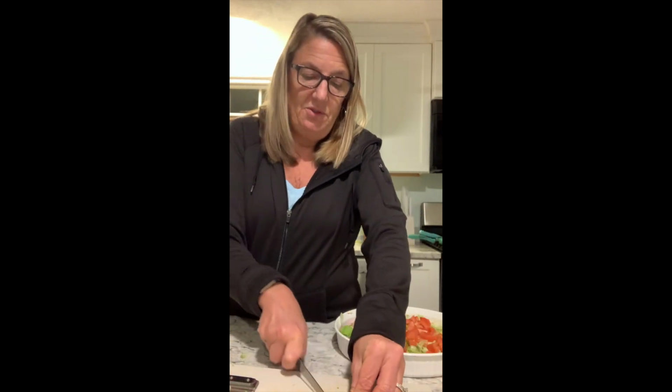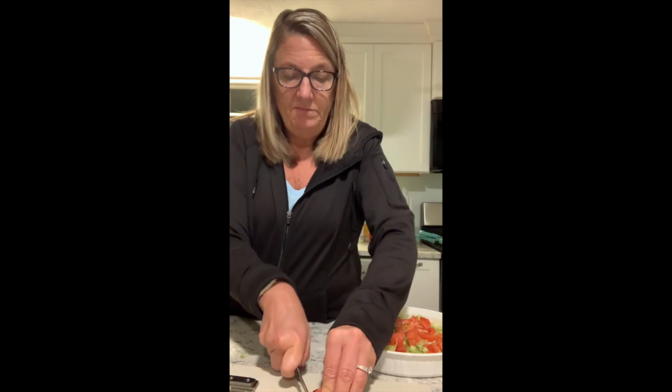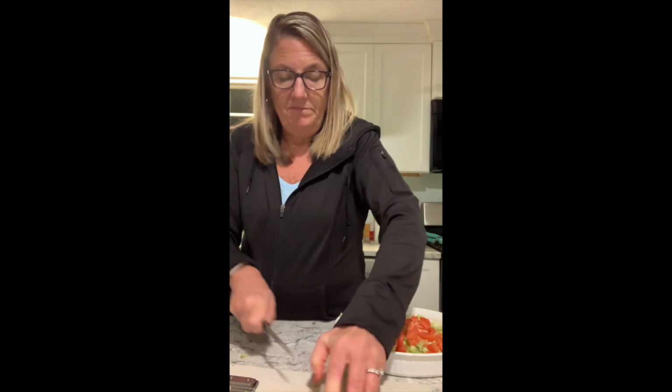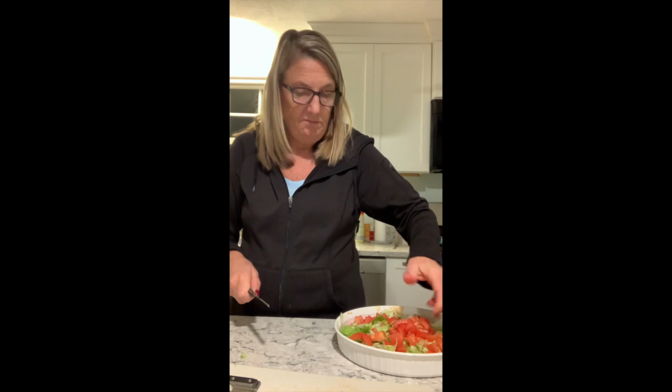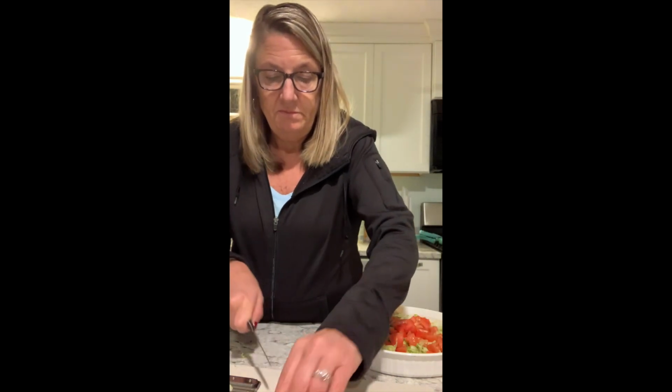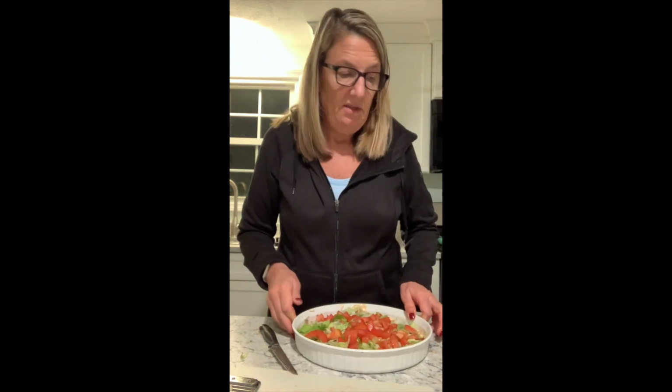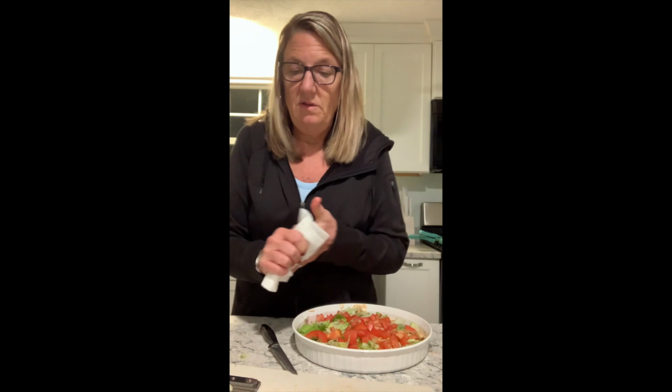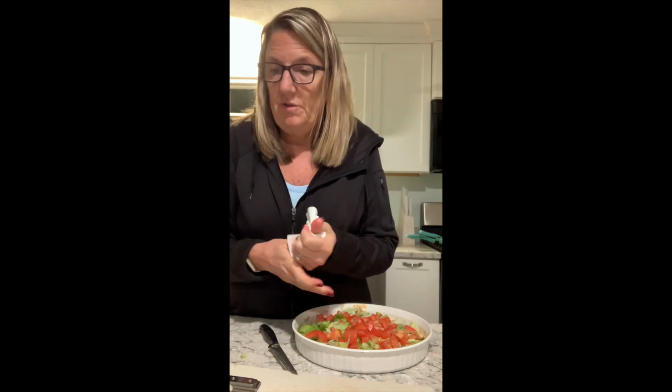All right, so I cut up 2 small tomatoes, chop them up. Okay, now we look at that, moving right along. And now you're going to put cheese.